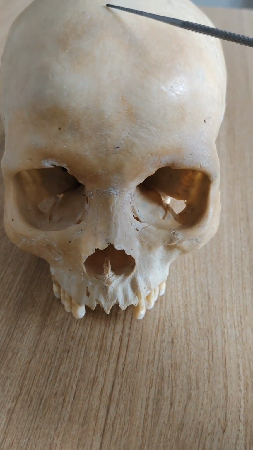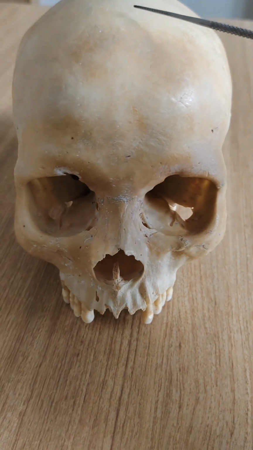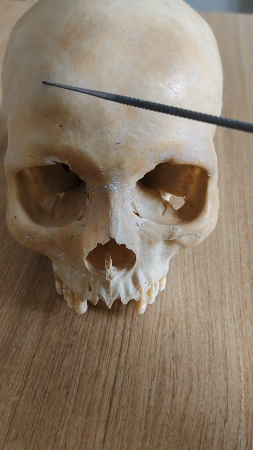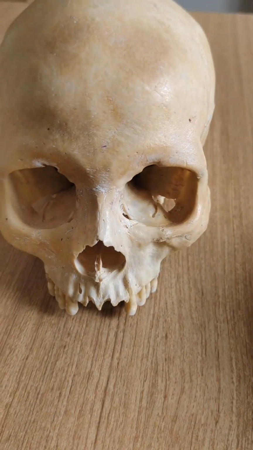The metopic suture is occasionally present in about 3 to 8% of individuals. It lies in the median plane and separates the two halves of the frontal bone, and normally it fuses by 6 years of age.